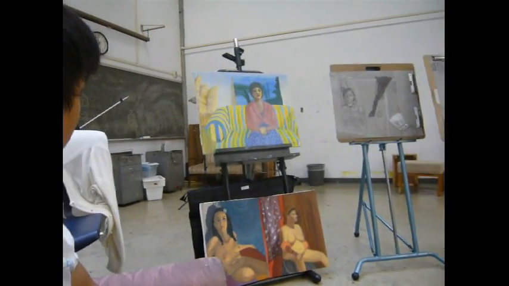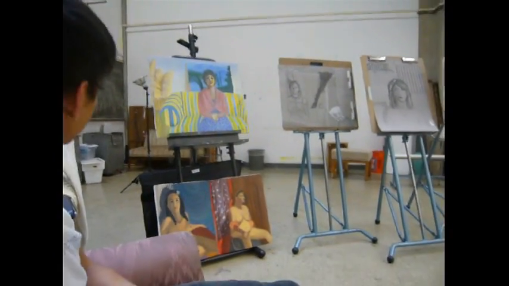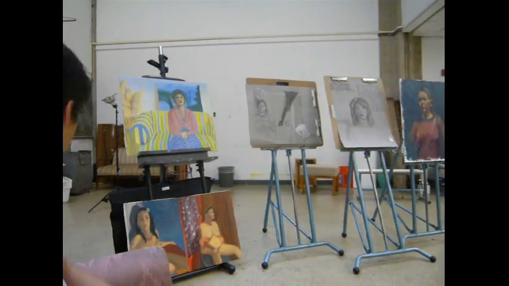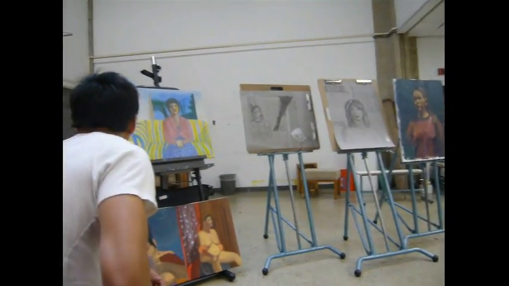Feedback for it? I'm going to give you some, but I want you guys to give her some impressions of what you feel about the painting first.